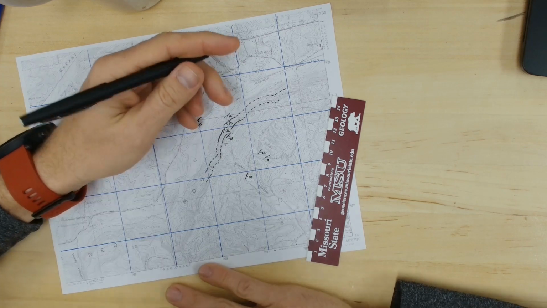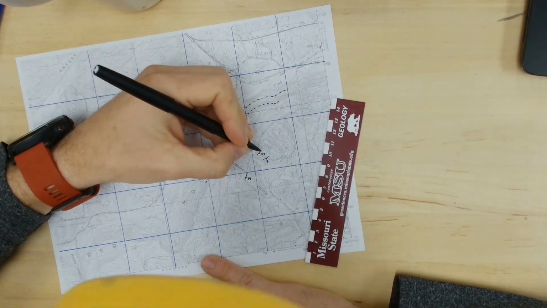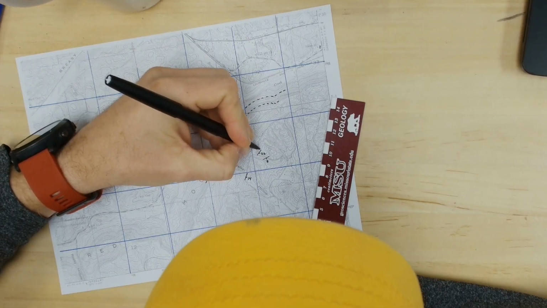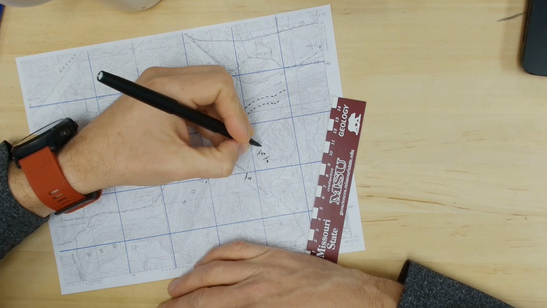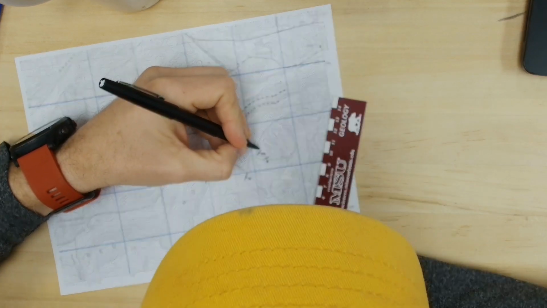You're also wanting to try to partition similar topographies on either side. So if one rock unit seems to have very flat rolling topography, you're going to want to draw the contact so that that all stays on one side.